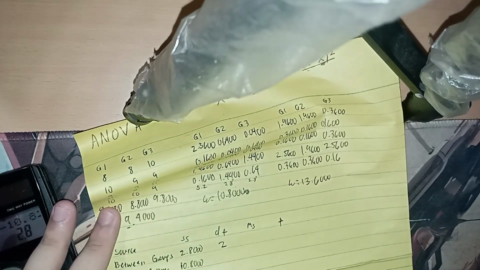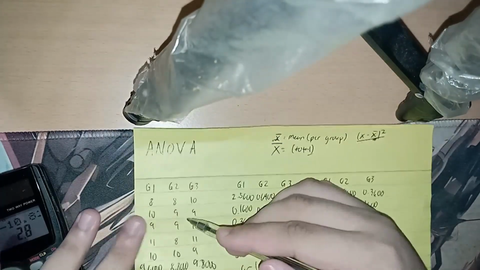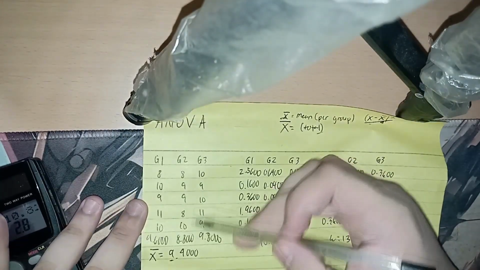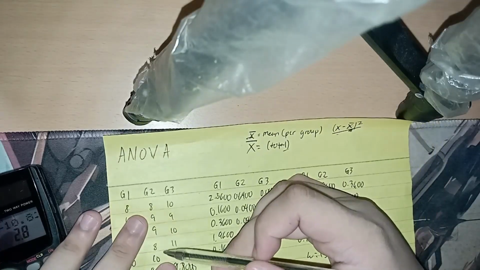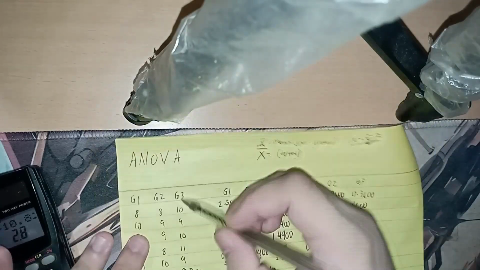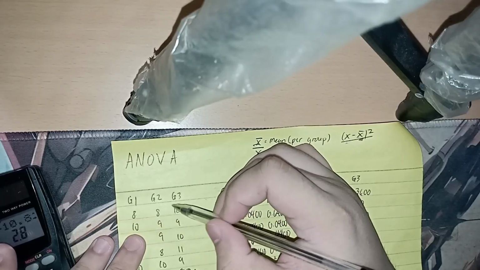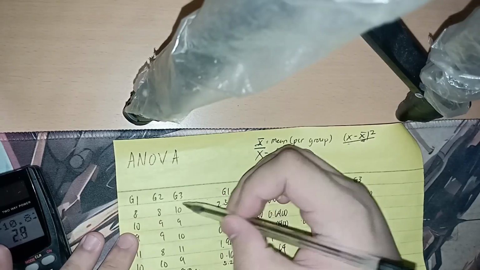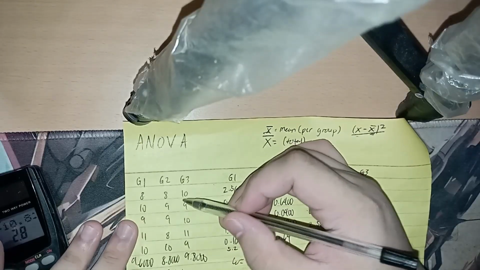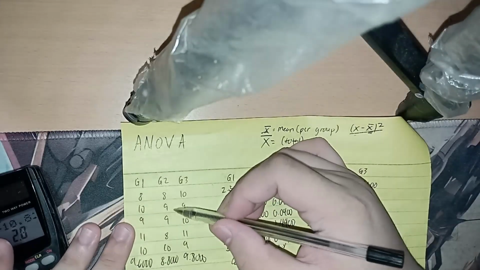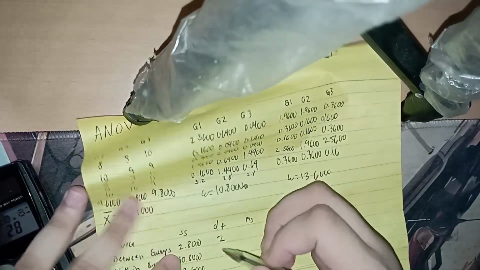And then for the within groups we have all of this, which is 15 minus total of groups, which is there are 3 groups. There's gonna be total of observed minus total of groups, which is gonna be 15 minus 3, which is equal to 12.